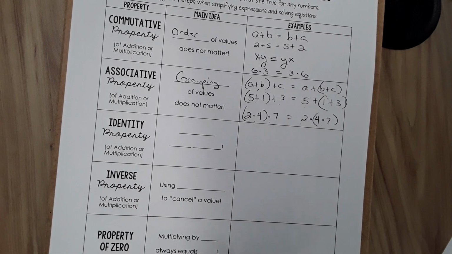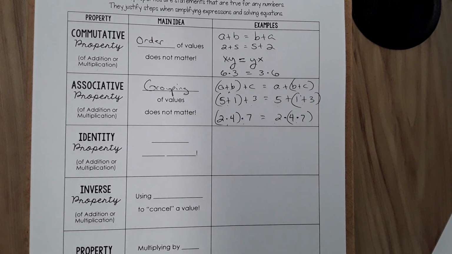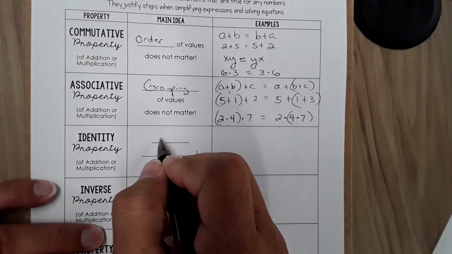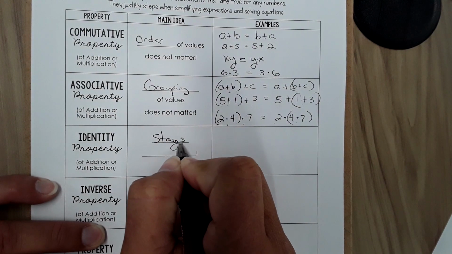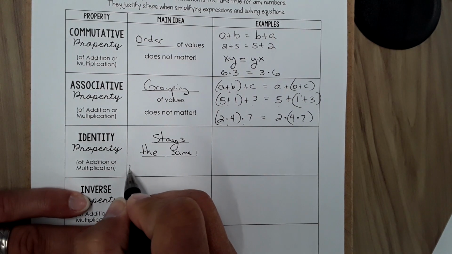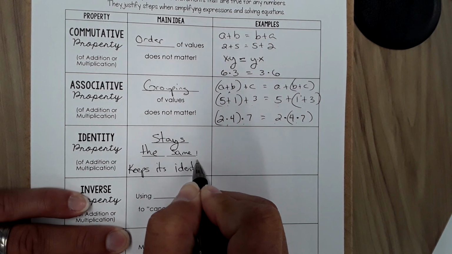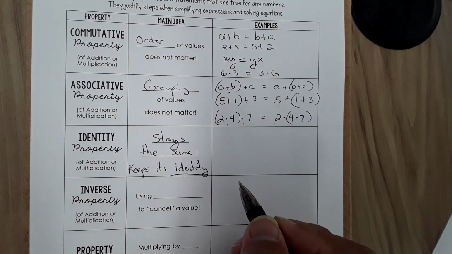All right, the identity property. The identity property says, the way I like to think of it, is if I do something to a number and that number does not change, then I've probably used an identity property. Okay? And again, this one works for addition and multiplication as well. The identity property basically means the number stays the same. Or I like to say it keeps its identity. That's the identity property.